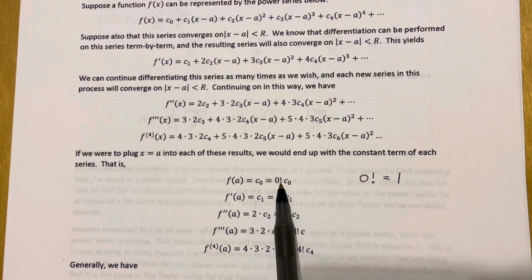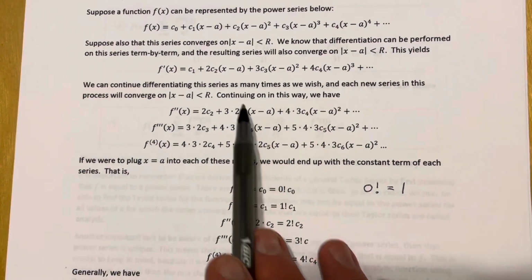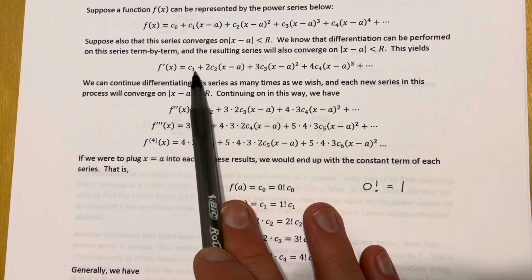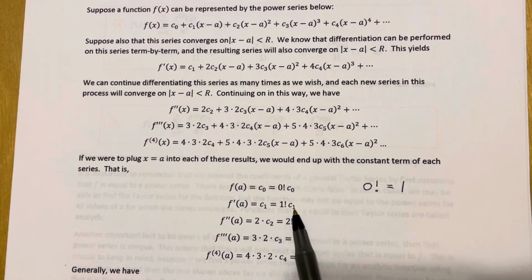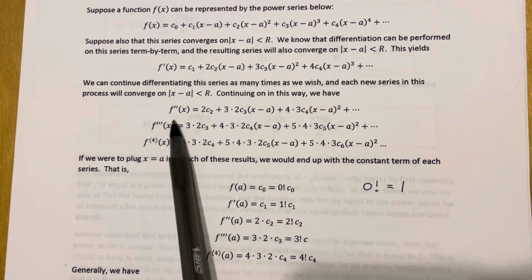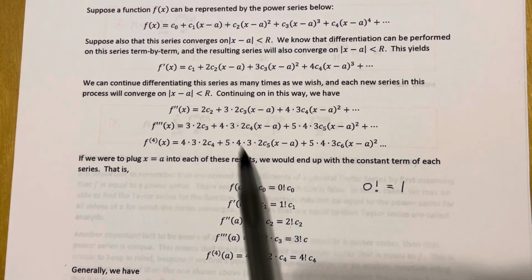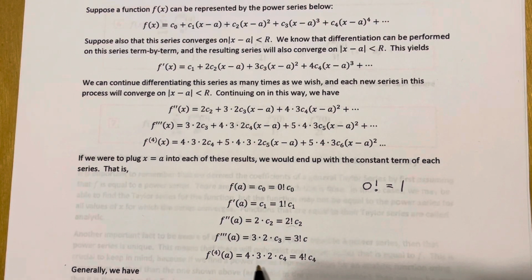This may seem like an odd thing to put here, but it's because there's going to be a pattern that arises. If I go up to f prime now, and plug a into this power series that I found, then the constant term c1 is the only thing that's going to be left. So f prime of a is equal to c1, or I can alternatively write that as 1 factorial times c1, because 1 factorial is also equal to 1. I can continue doing that. If I plug a into f double prime, then 2 times c2 is the term that's left, which is the same thing as 2 factorial times c2.